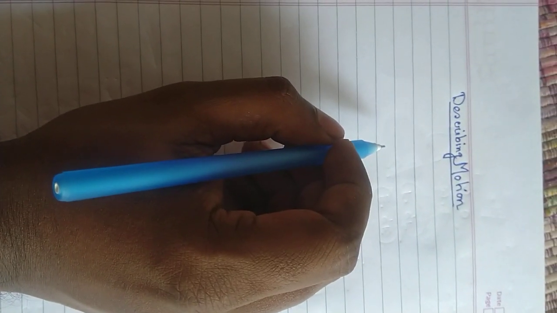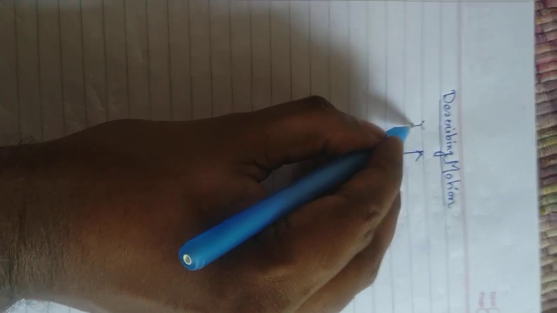So as we know, there are two axes. This is the vertical axis or y-axis, and this is your x-axis. Now along the x-axis, time is always plotted. So along the x-axis, time is drawn.